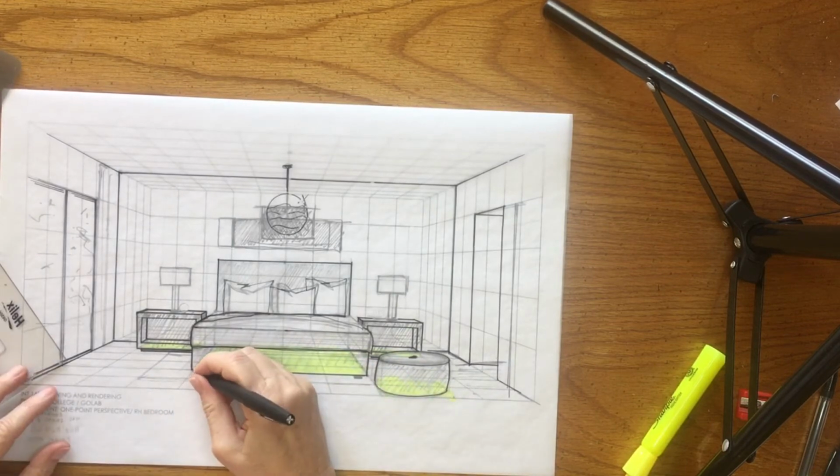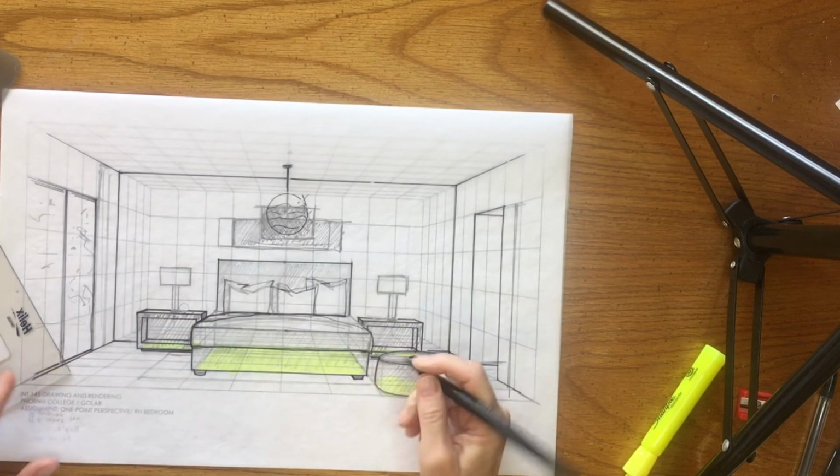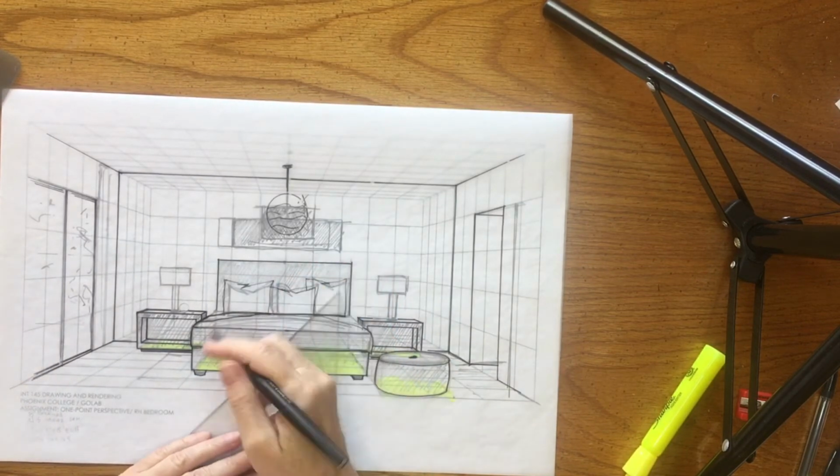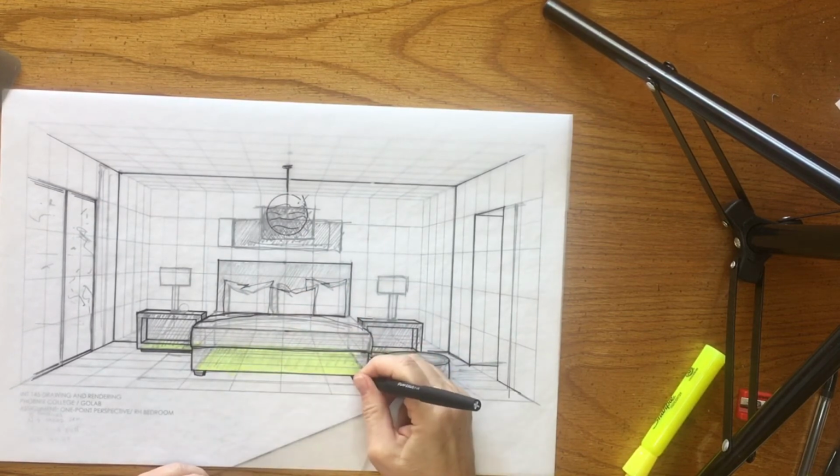If you want to draw a foot on your bed, you can do that. Remember that a foot will go back a bit in perspective, so you want to show or indicate that.